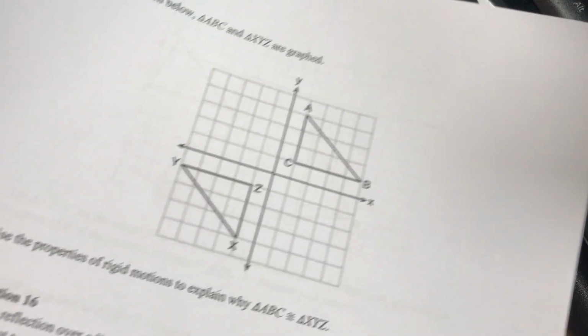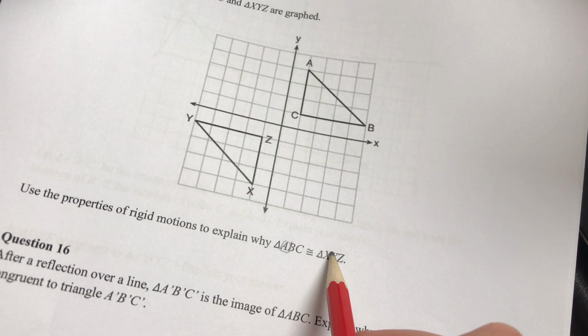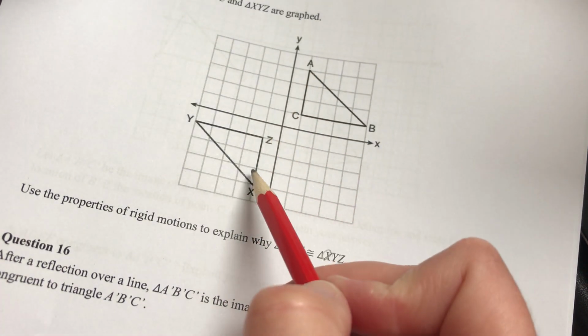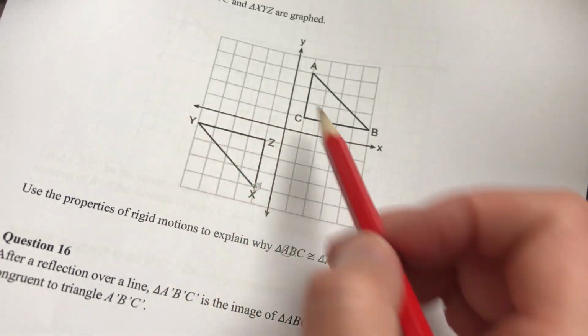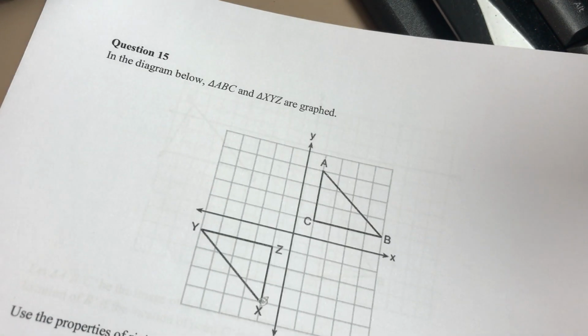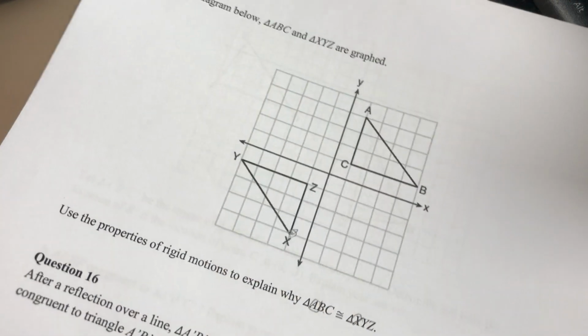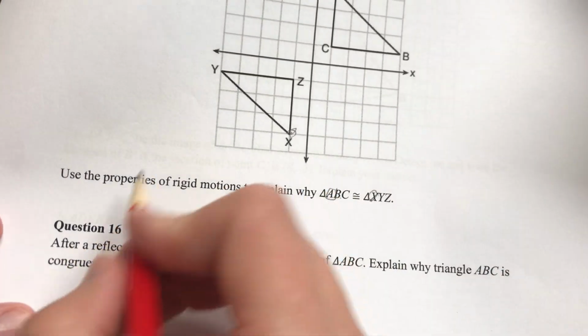Next one, again, it's the same question pretty much. For this, you want to make sure you're paying attention. So A goes to X. So A ends up where X is. B ends up where Y is. So I can tell that it's a rotation of 180. If you want to check, you can just kind of do this and see that it ends up exactly where it was. So in the diagram below, they're graphed, and they're telling you they are congruent. So they're saying use those properties.